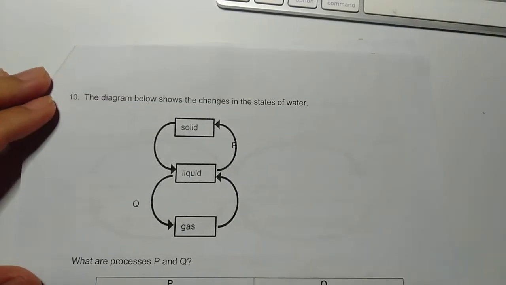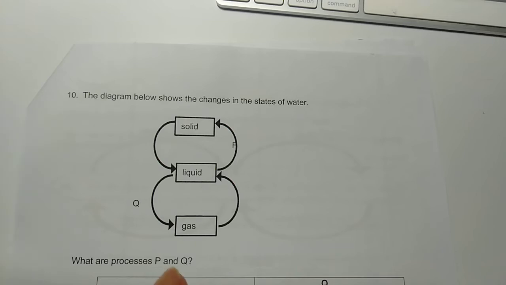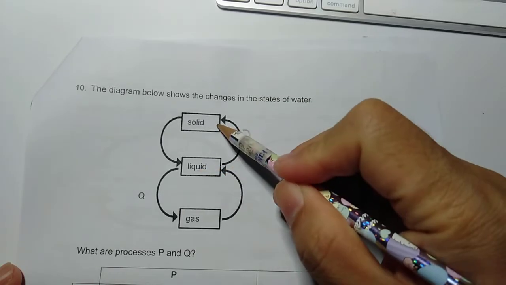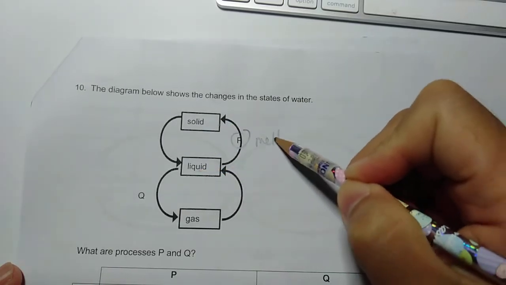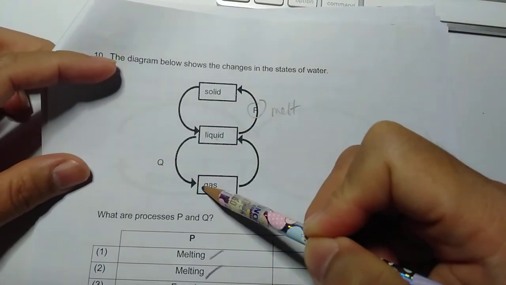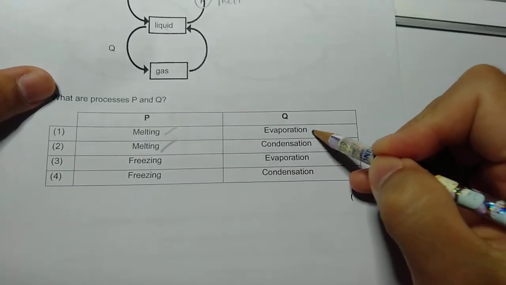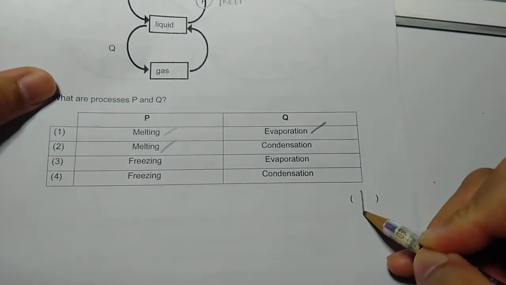Question 10. Now this is about your, again, change in state. We talked about this many times, so we're going to move a bit faster here. So this state P here, liquid to solid, is called melting. Then liquid to gas is called evaporation. Okay? Answer is 1.